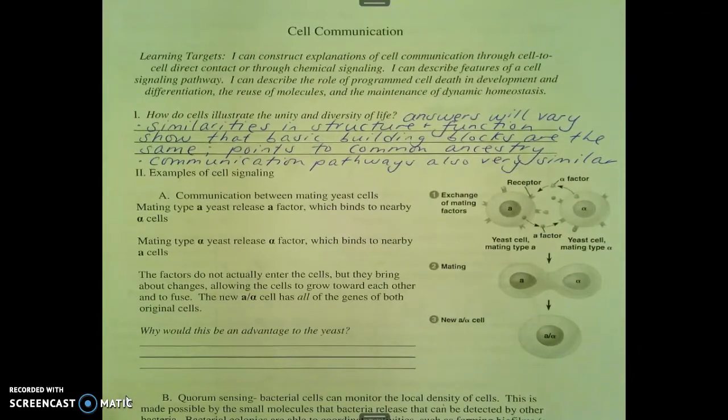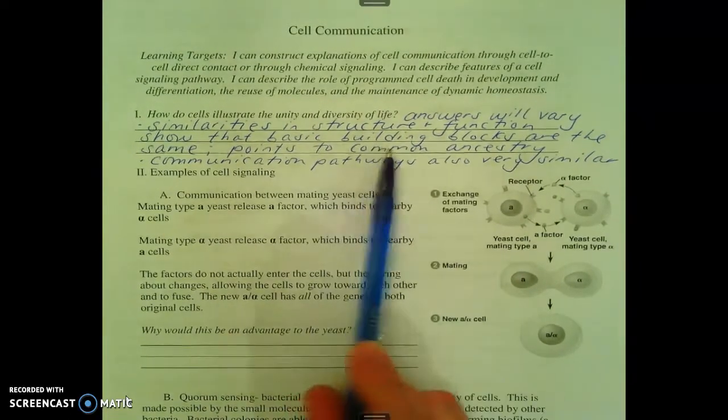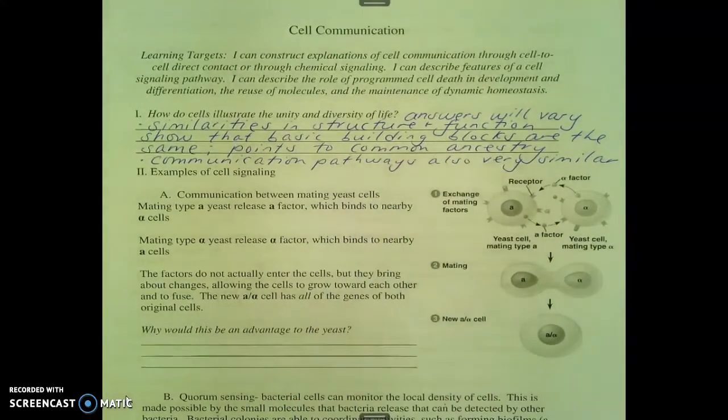What we'll see throughout this unit is that communication pathways are also very similar. Cells talk to each other in a very similar manner, even though they might be talking about different things. This again is going to help point out this commonality, this unity of life.